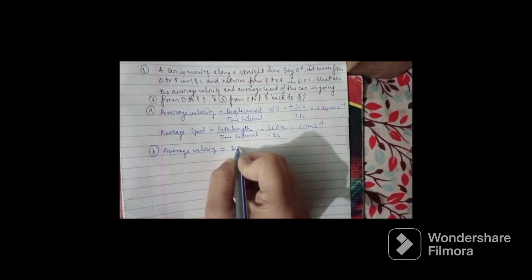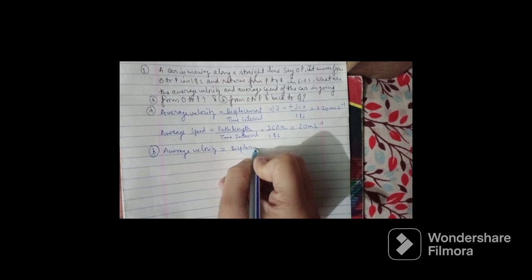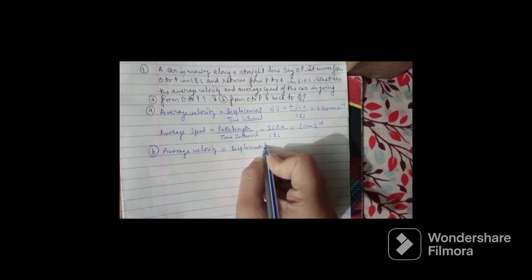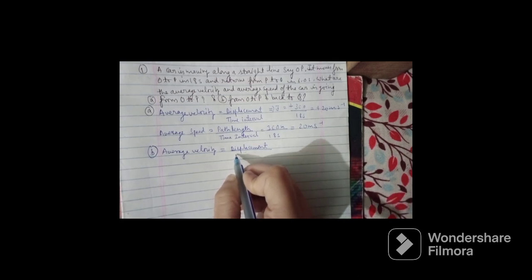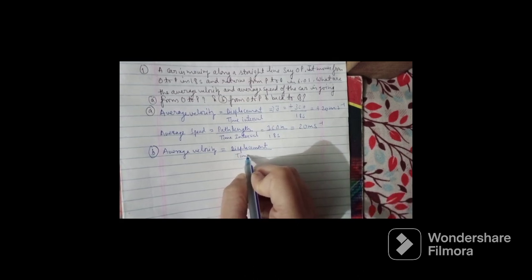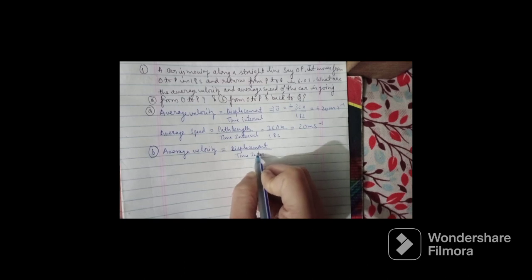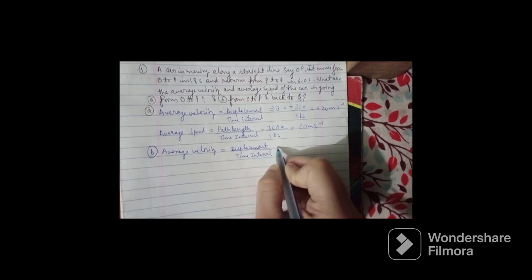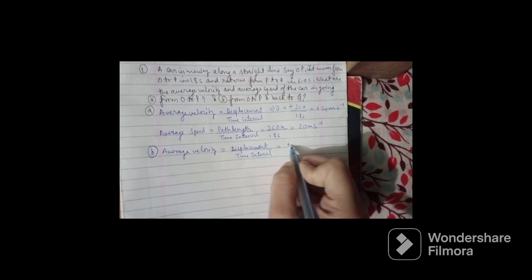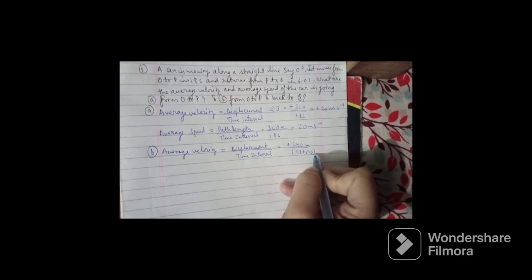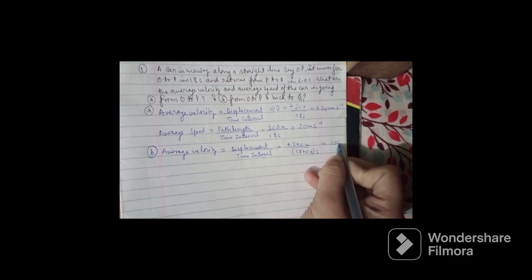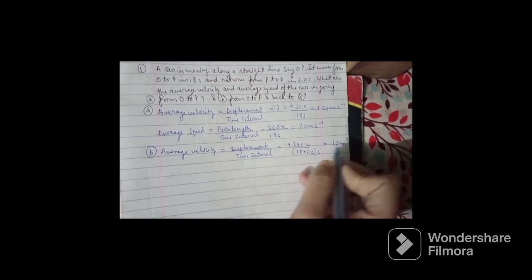where average velocity equals displacement upon time interval, which equals plus 240 meter upon 18 plus 6 second, equals 10 meter second inverse.